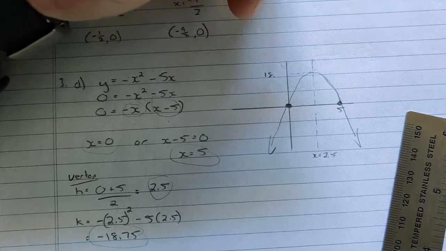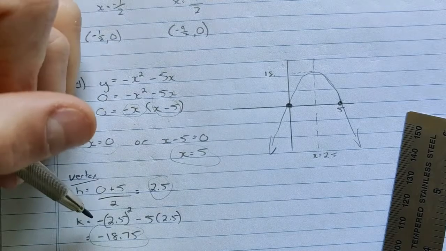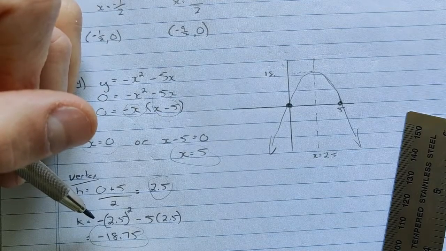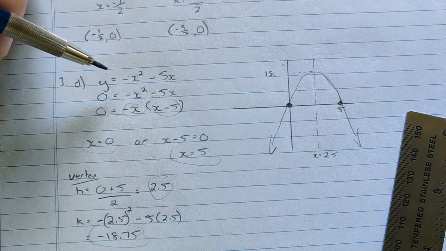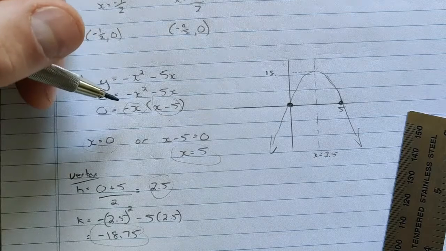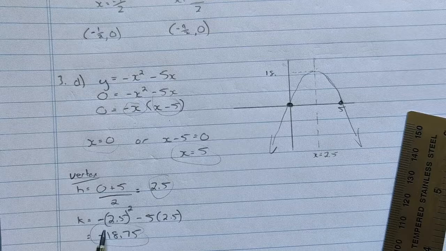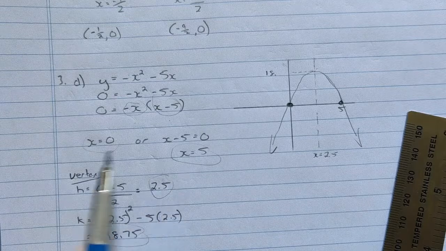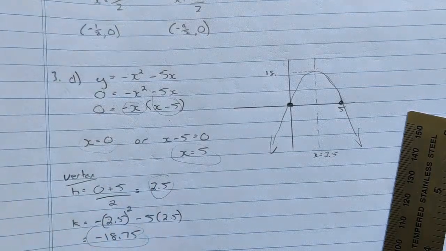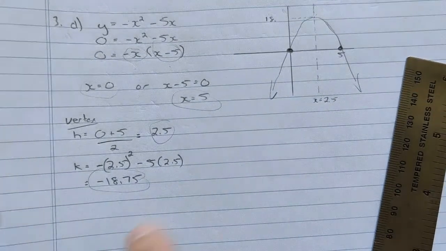Or sorry, did I do that right? What did I do wrong here? Negatives, opening down. Did I copy that right? Yeah. That should be a positive, should it not? I'm making a small mistake here, so let's see what I did wrong.